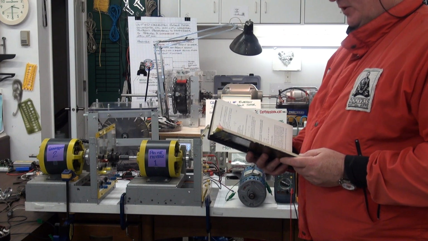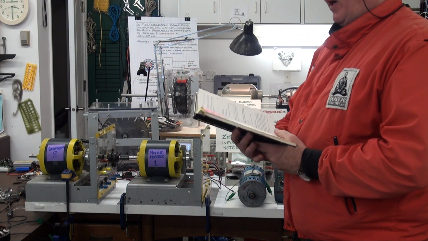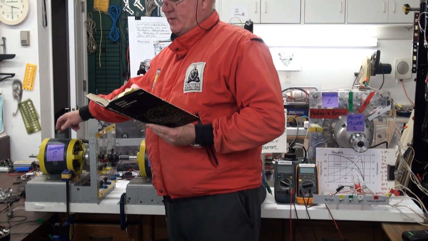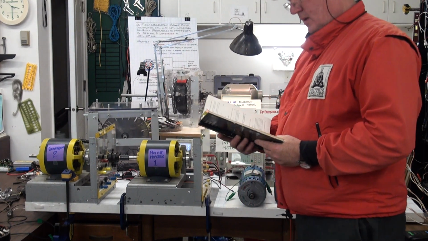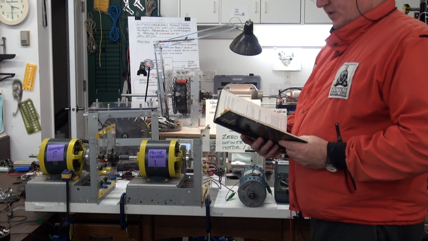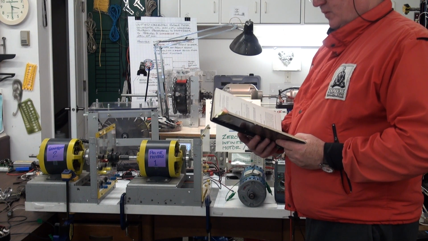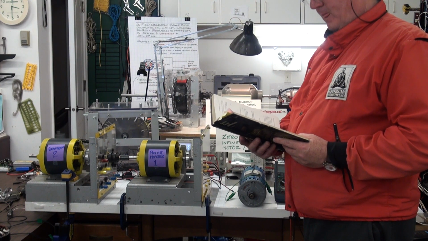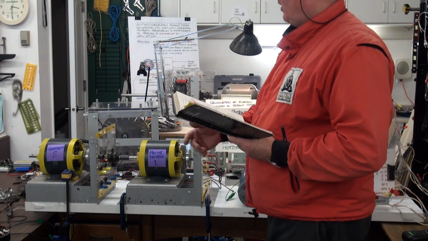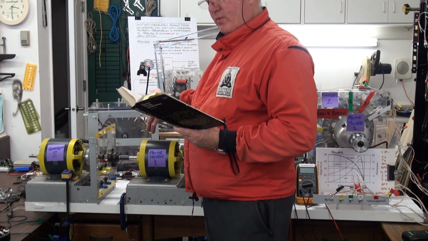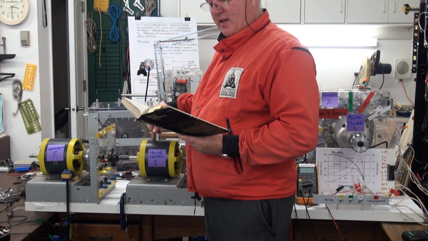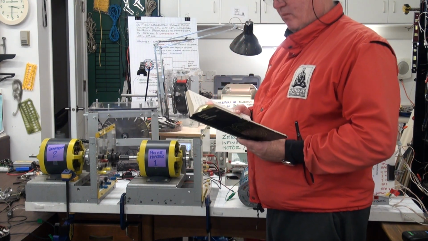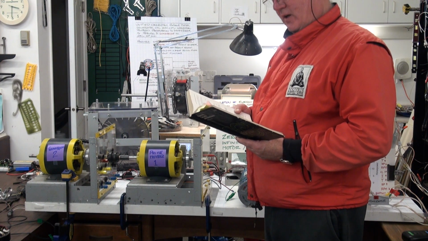As the armature of a generator is rotated by a prime mover, a torque is developed in the generator opposing the action of the prime mover. This counter torque may be considered to be motor action in a generator.